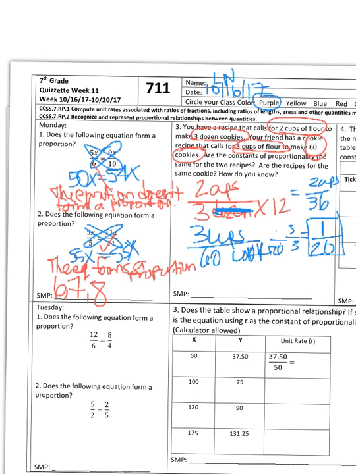Now let's look at the top one. Let's reduce. 2 goes into 2 and 36. So for this one up here, you have 1 cup makes you, what is that, 18? 18 cookies. So your first ratio is 1 over 18, and your second ratio is 1 over 20. Are those equal? No, they're not equal. So you would say the constant of proportionality is different for both of these recipes. So again, you would write the constant of proportionality is different for both of these recipes.